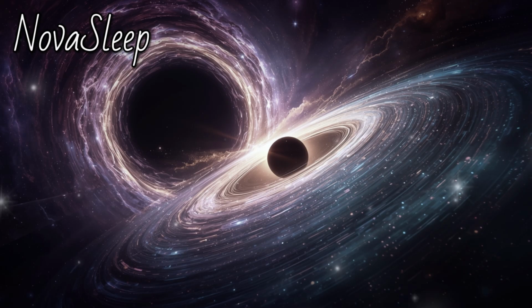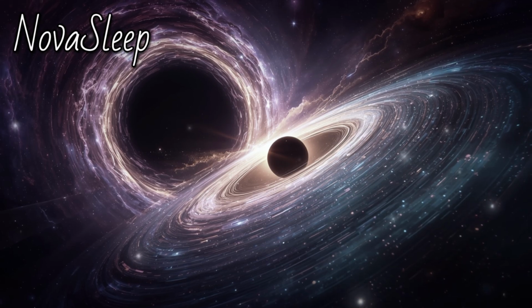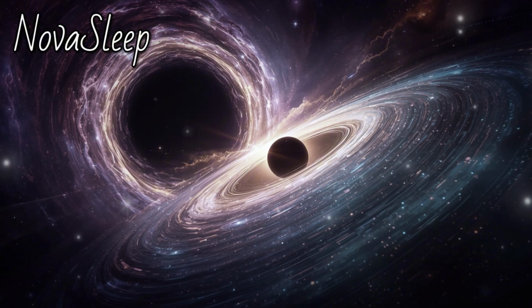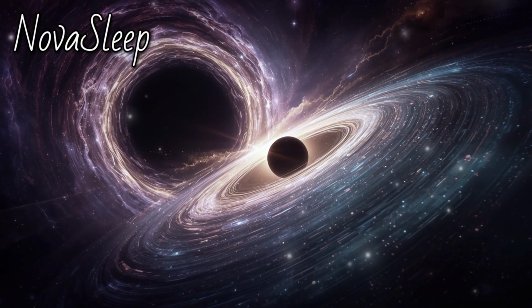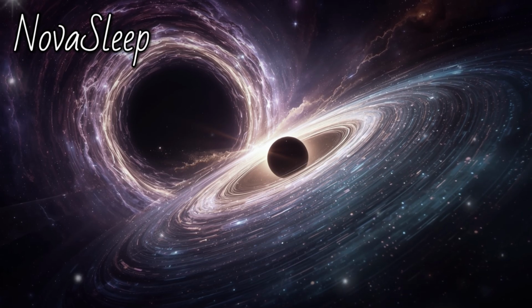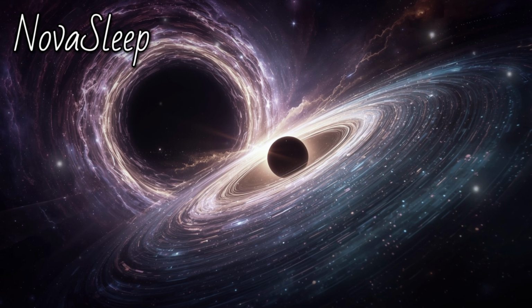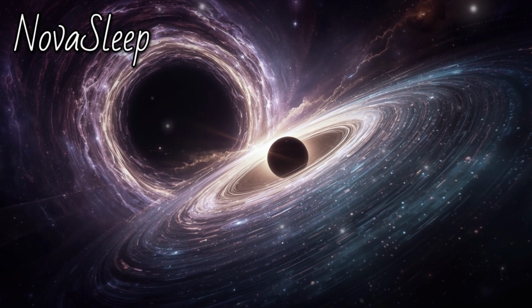73. Growth of supermassive black holes through chaotic accretion. The supermassive black holes in galaxy centers did not appear overnight. They grew over billions of years, swallowing stars, gas, and other black holes. But this growth was not smooth, it was chaotic, driven by collisions, galaxy mergers, and random accretion episodes. Each new feeding event added mass, altered spin, and reshaped the black hole's environment.